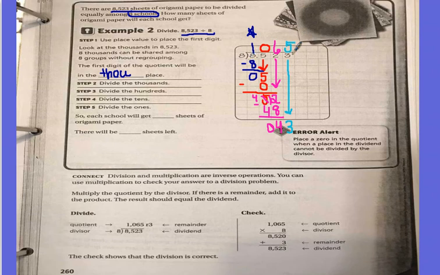So I'm going to put a 5 up here. 8 times 5 is 40. So I'm going to put a 40 down here. Okay, and then I'm going to subtract that. 3 minus 0 is 3. And then these are all 0, so you don't have to put anything there.